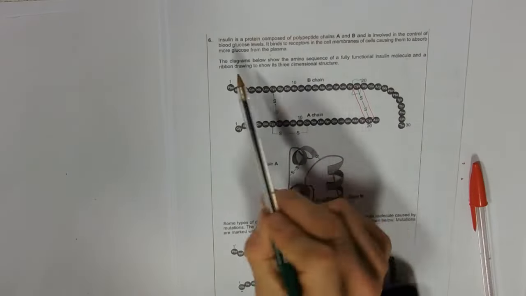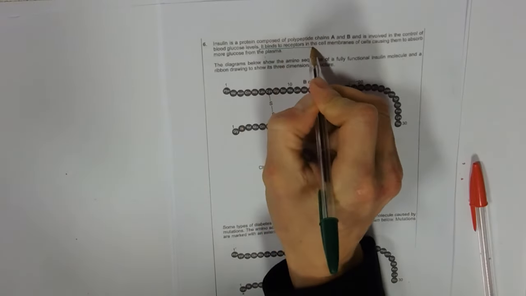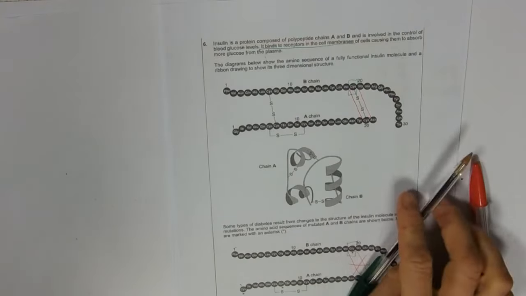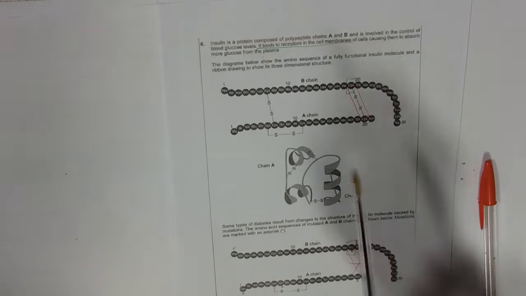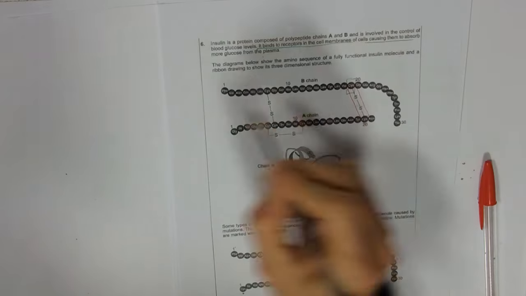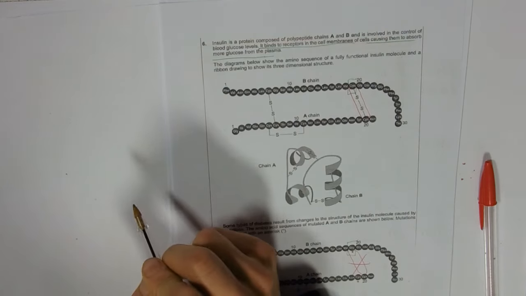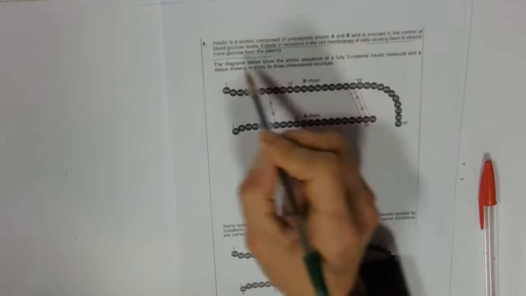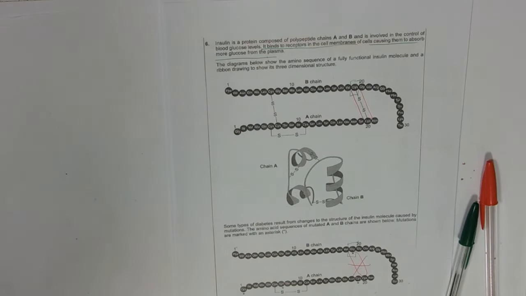So we are given a bit of information up here. It binds to receptors in the cell membranes. Well, if it's a different shape, then it might not bind to that receptor. And so the story here that it tells us might not happen if it hasn't bound to that receptor. And so we can just say that whatever it's given us here won't happen because it hasn't bound to that receptor, because it's not the complementary shape to that receptor.